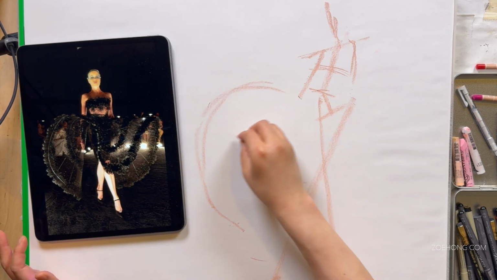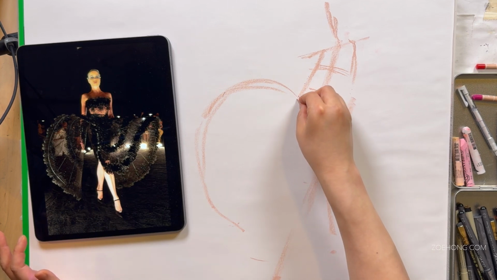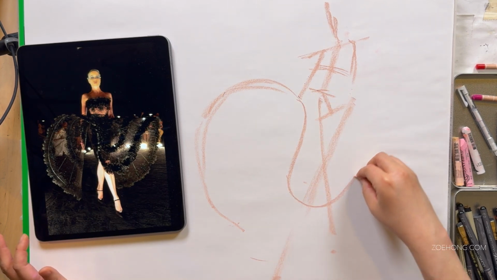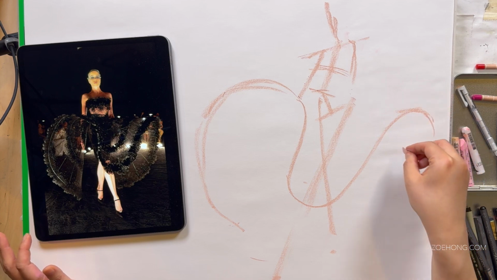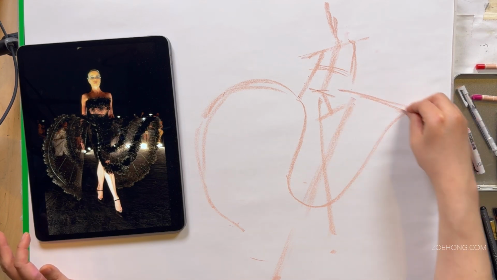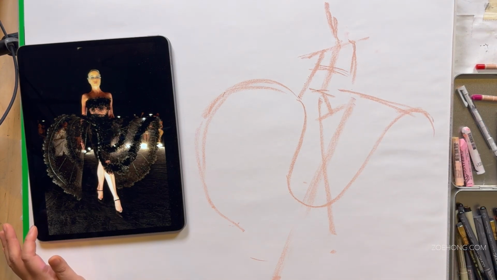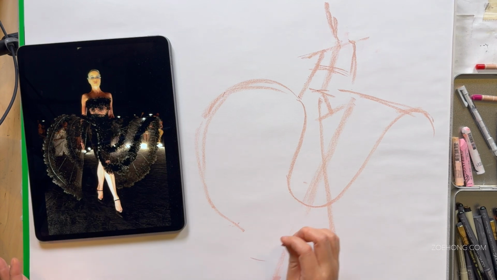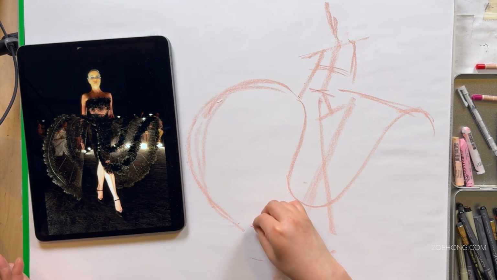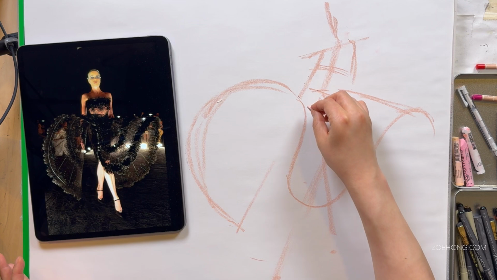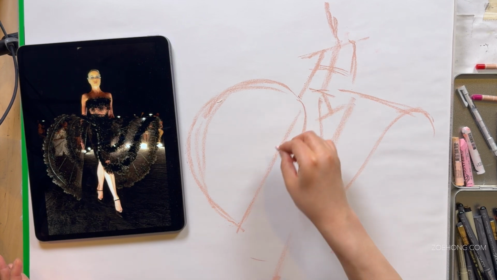And of course I'm going to exaggerate it. You know what? That's not even that exaggerated. This skirt is a little exaggerated, but it's already doing a lot, so we don't even need to exaggerate that much. And that's coming up like that.